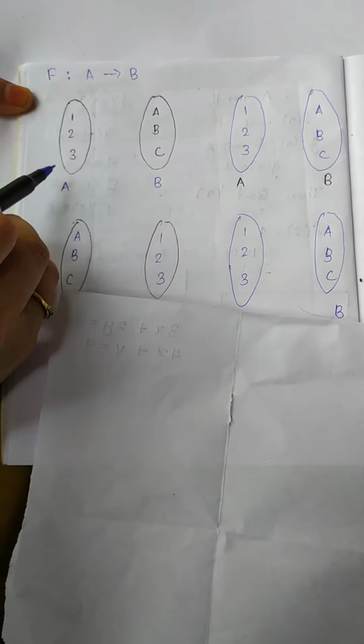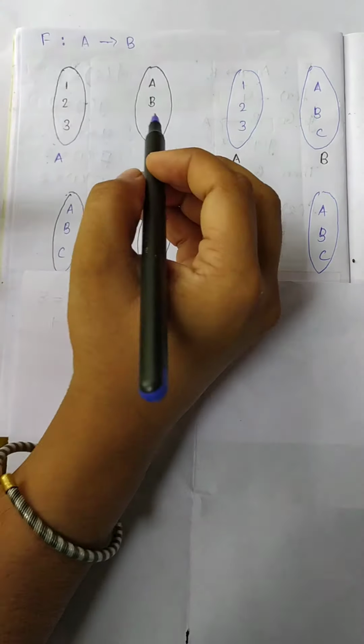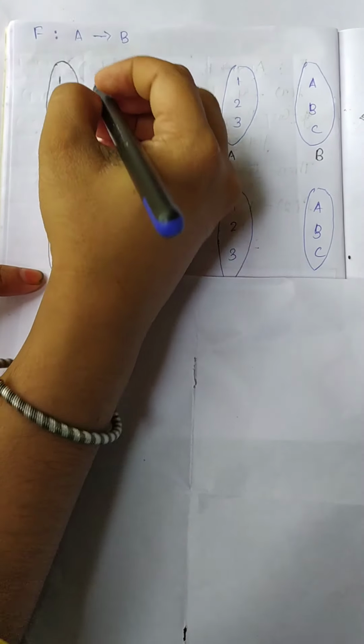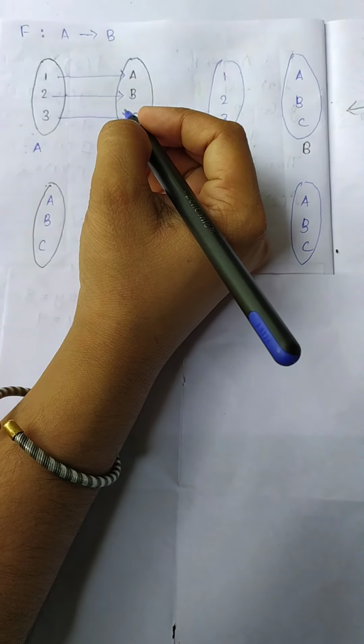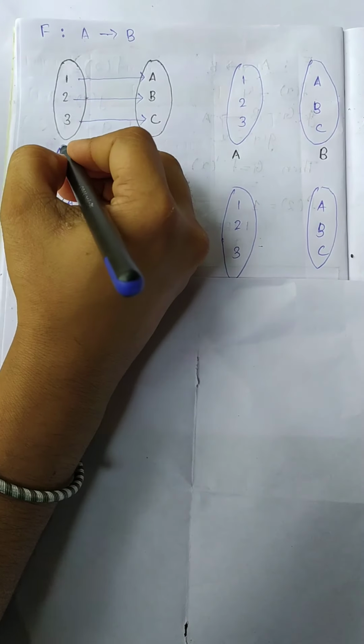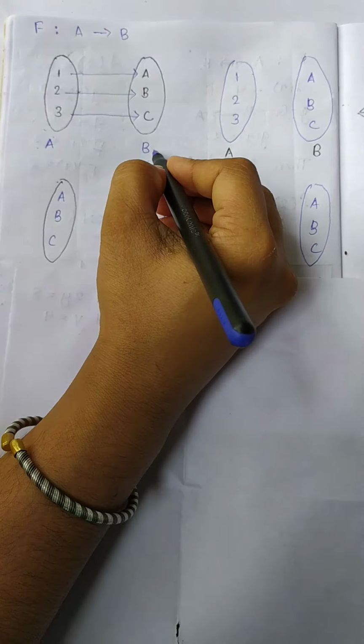Then what is a one-one function? A one-one function is when all the elements in set A have an image in set B. For example, here 1 has an image in set B, so the function exists. This type of function we define as one-one function. That is, all the elements in set A have images in set B. If every element in set A has an image in set B, then we can define this function f from A to B as a one-one function.